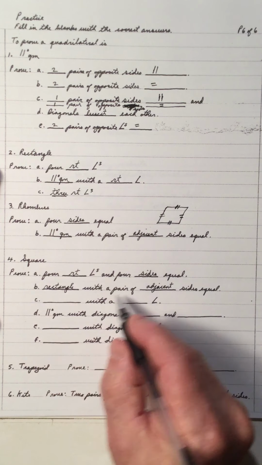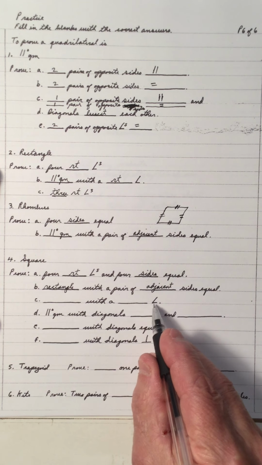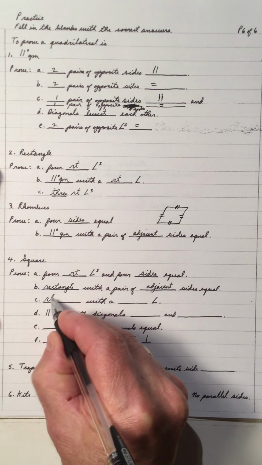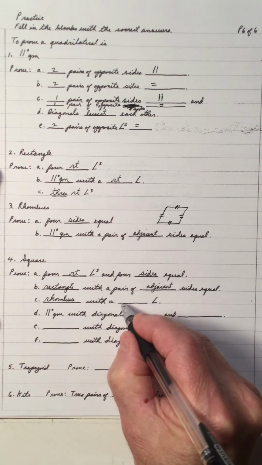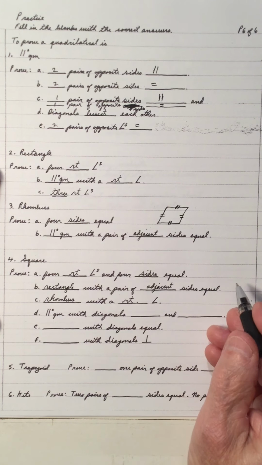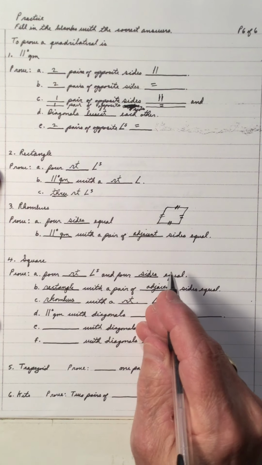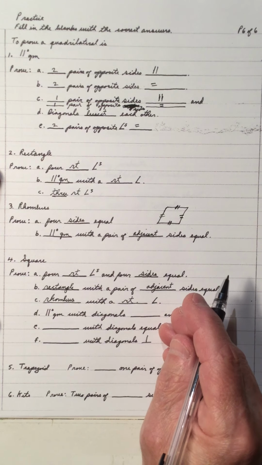If we take a blank with some angle, so if we take a rhombus, which has all sides equal, and give it a right angle, it is a square, because a rhombus has opposite angles equal.